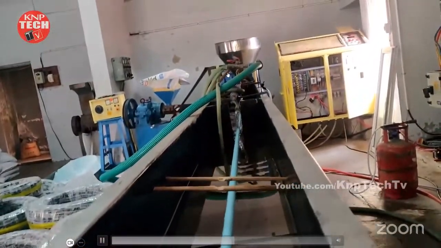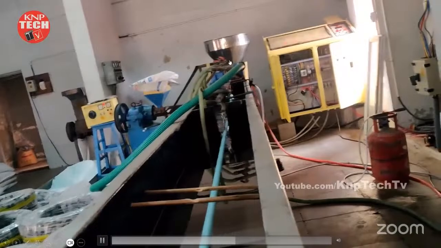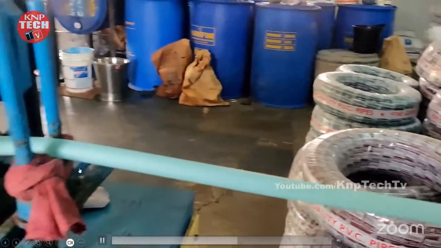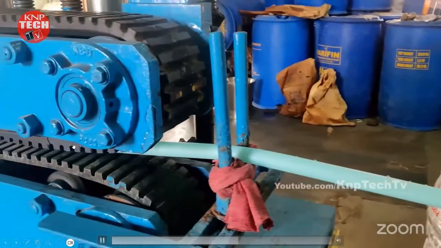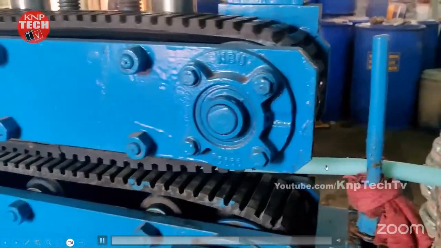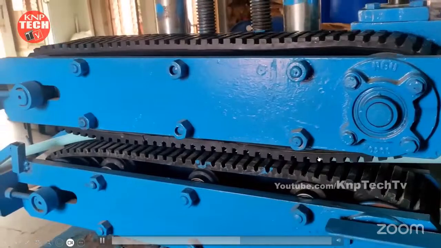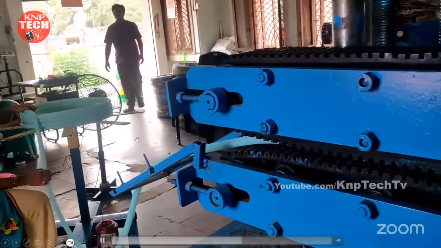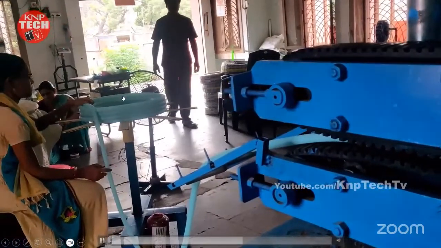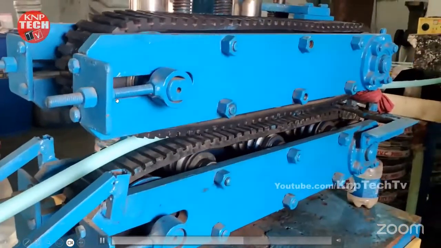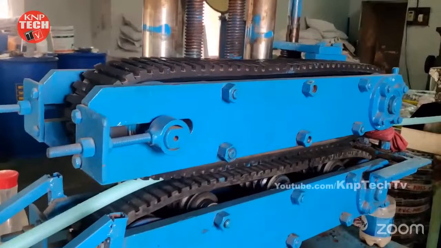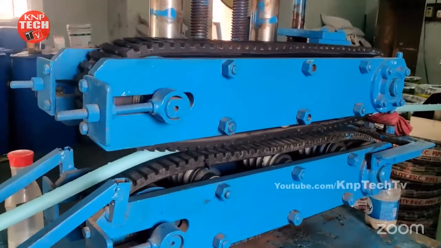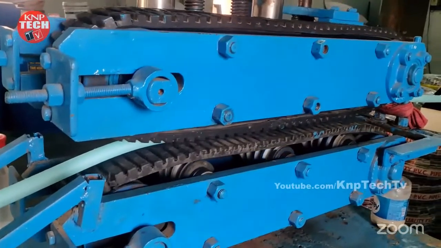We are passing air here only in the die. Completely air is inside. And due to the air, we get the pipe dimension maintained. The diameter is maintained because the plug is there. Therefore, at one end, you close the tubing.